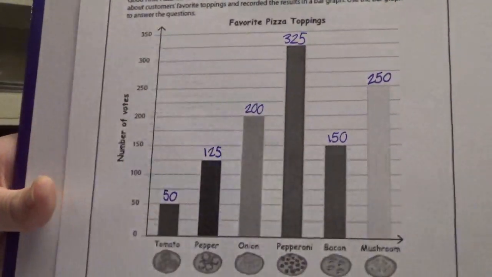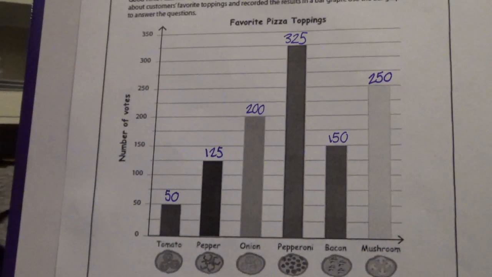So one thing I totally forgot to do, and hopefully you did this during your work time, is to read the problem out loud. So it said that Good Time pizza makers are best in making pizza with 6 different toppings. They took a survey about customers' favorite toppings and recorded the results in the bar graph. So use the bar graph to answer the question. These results show you what are the most popular toppings and what are the least popular toppings. So now that we've labeled it, we're able to answer some of the questions.